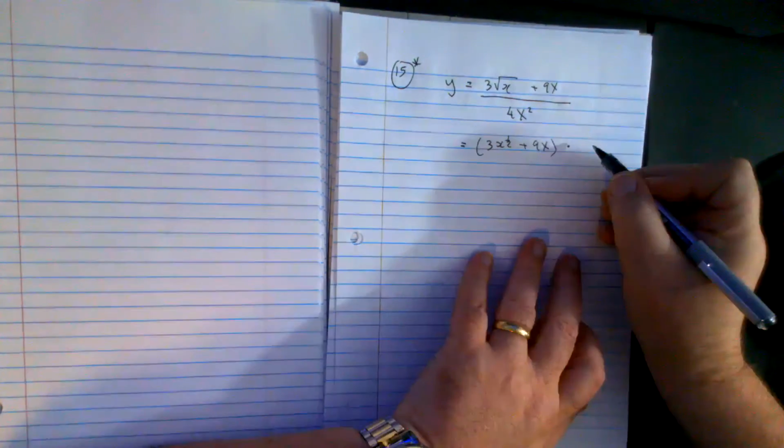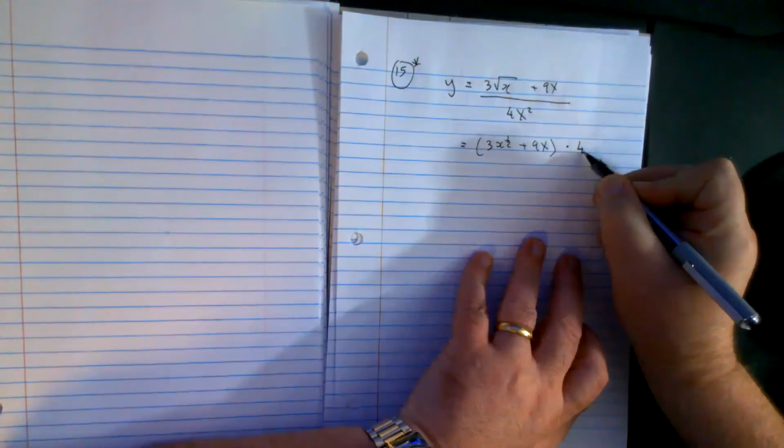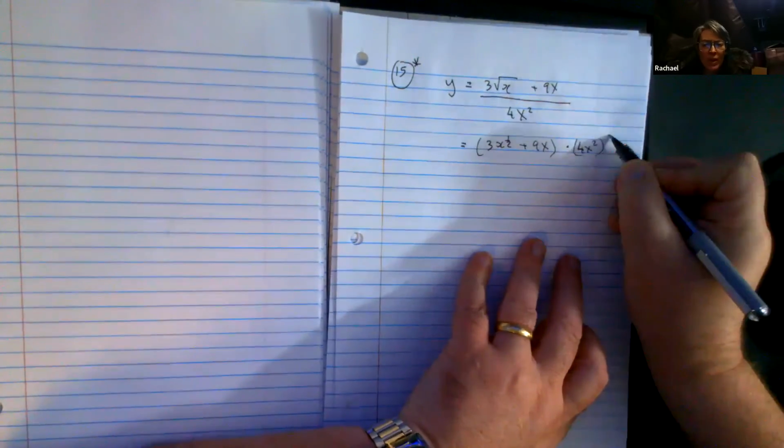What might you rewrite 4x squared as? Because I think that was close to what I wanted. And then I'm going to do it a slightly different way. What would you multiply by? 4x squared, yeah. 1/4 x to the negative 2.